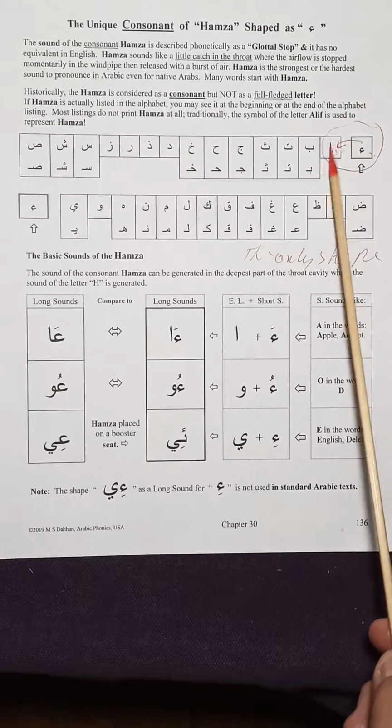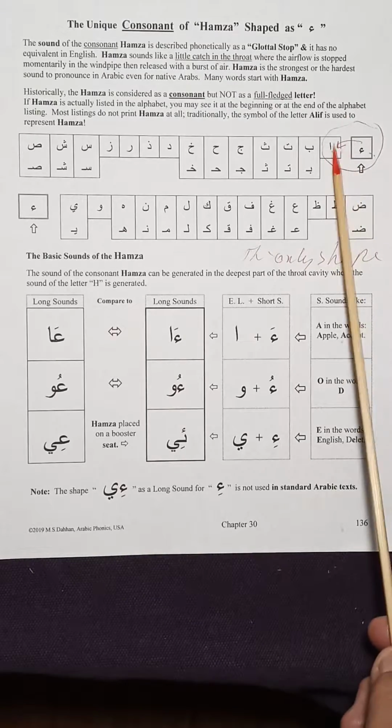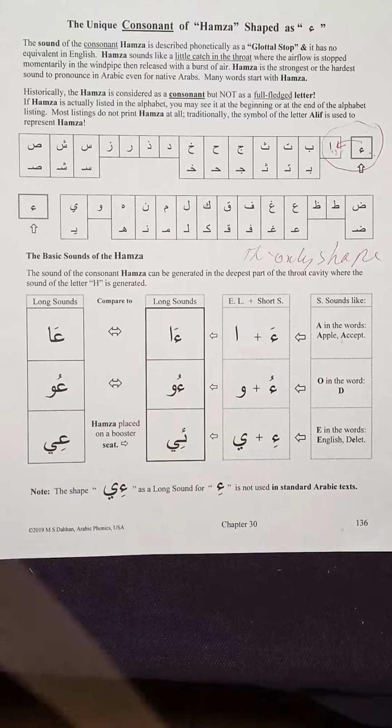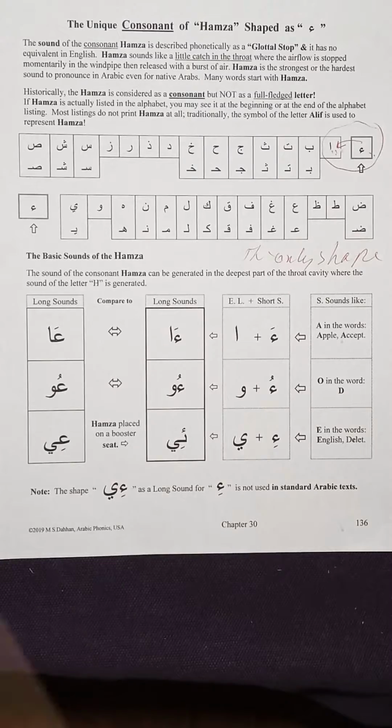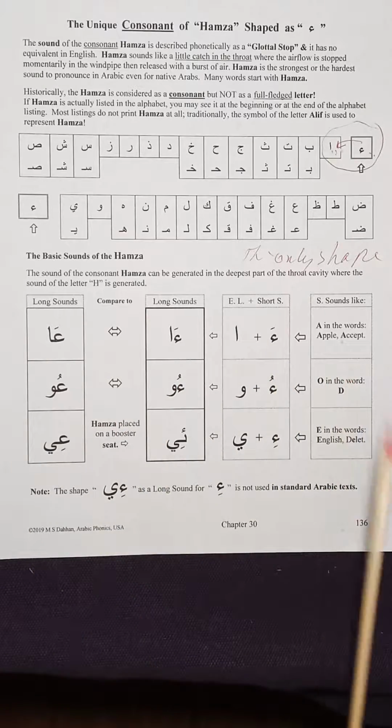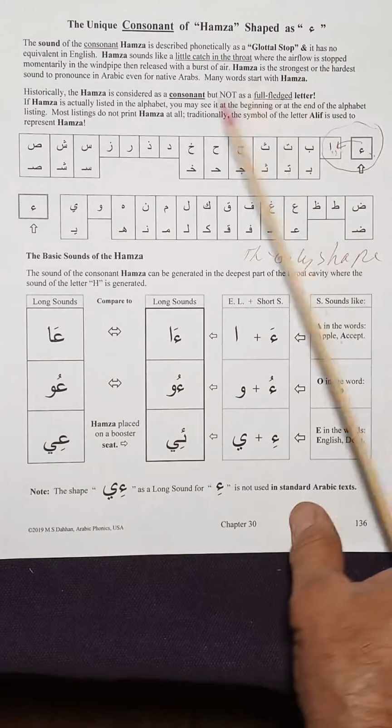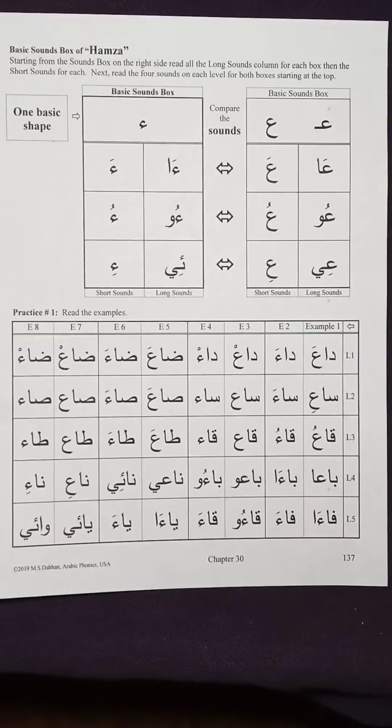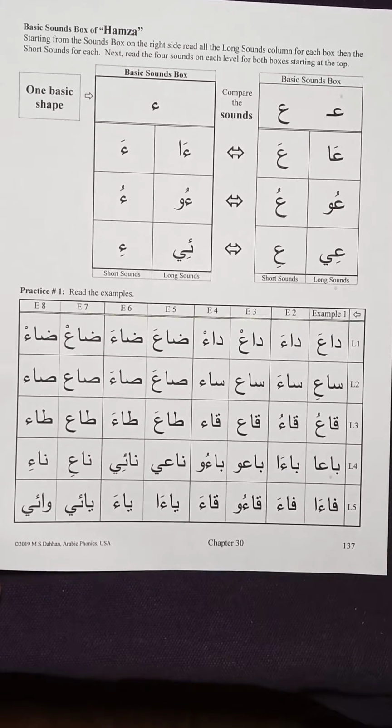It's really the Hamza, the words that start with o, e. You'll see it later. I don't want to confuse you. But let's focus on this sound. It sounds easy to produce, right? I mean, it should be. I never had anybody have a problem with this.